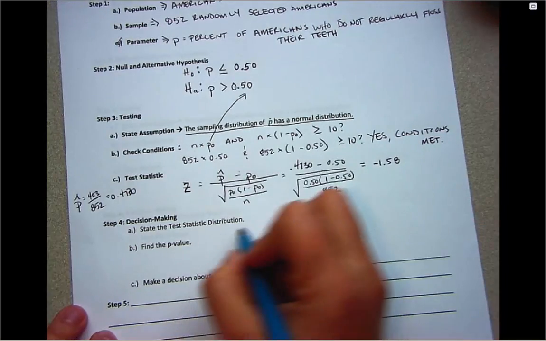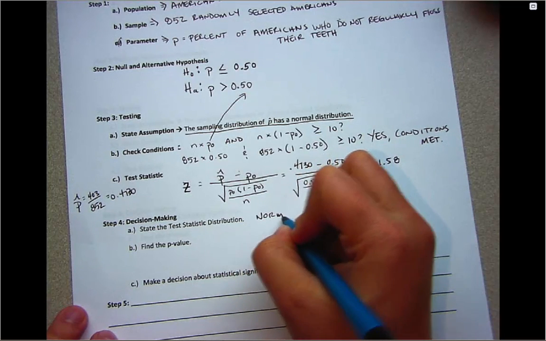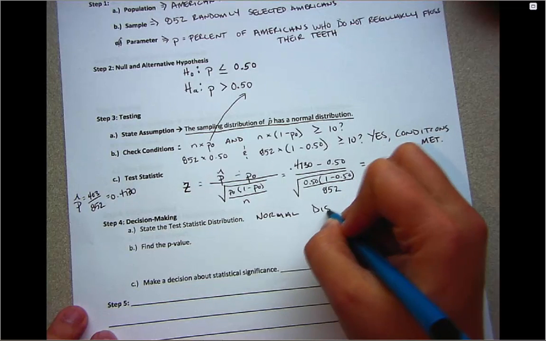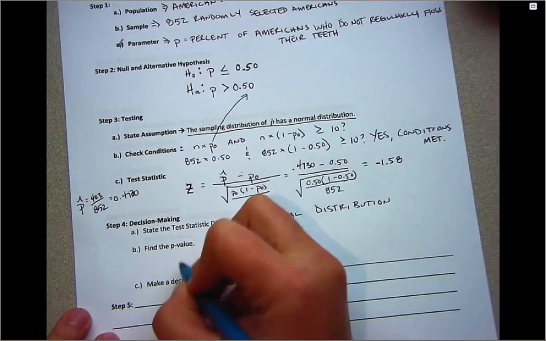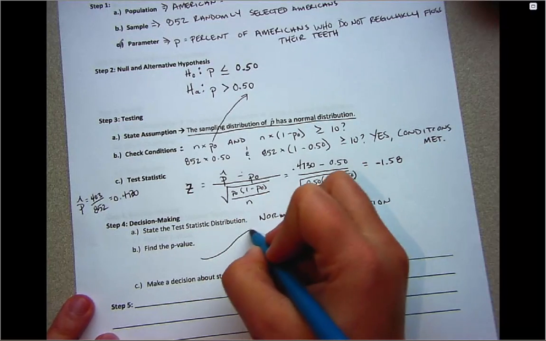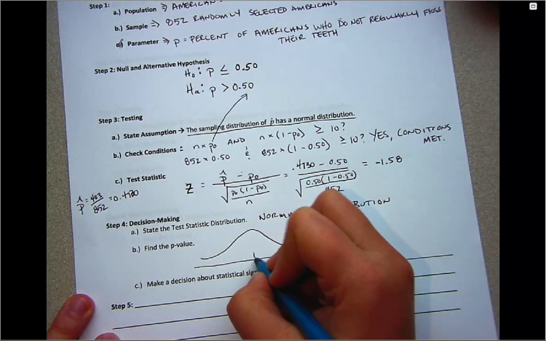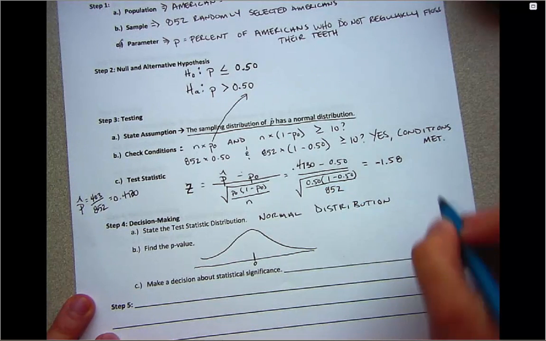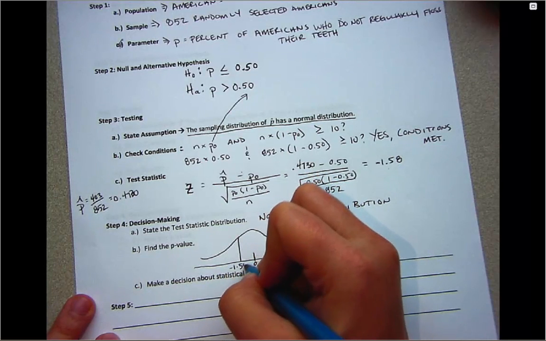Now, the test statistic distribution is the normal distribution. So with that, we're actually going to draw the curve. And these curves, as we learned, are centered at 0. So we'll put our test statistic on the curve.